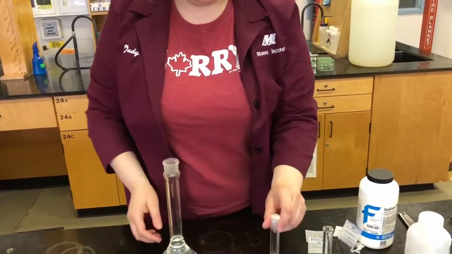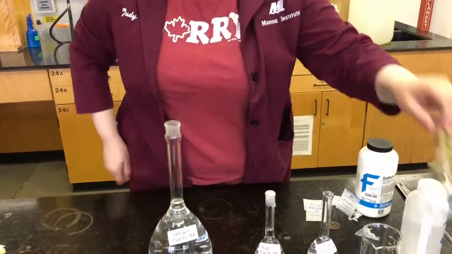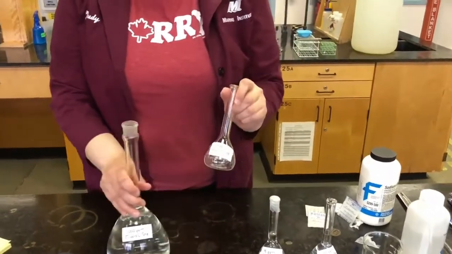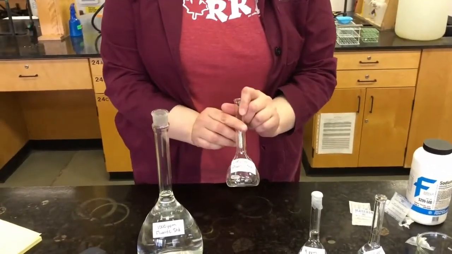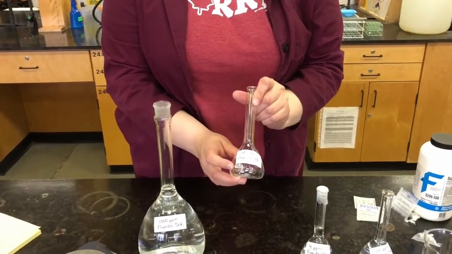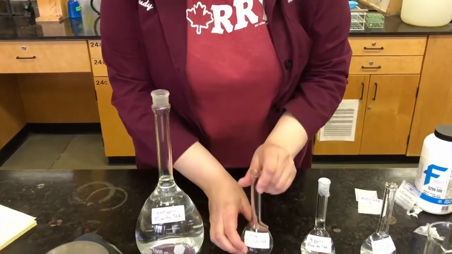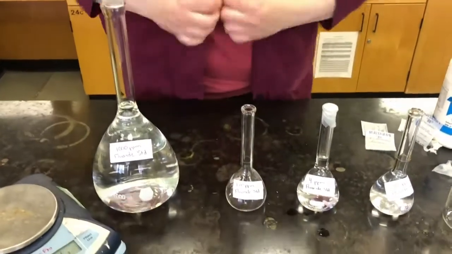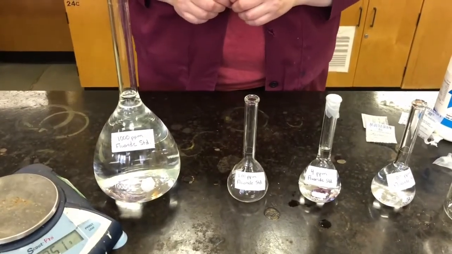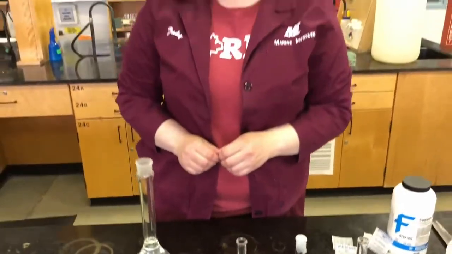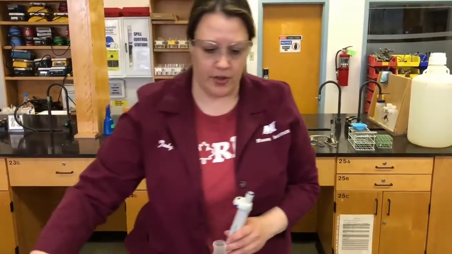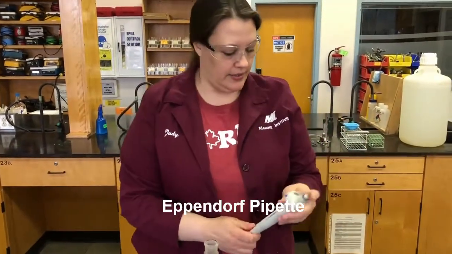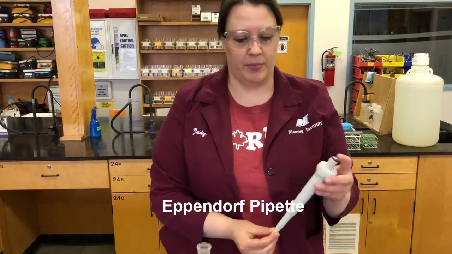All right, we're going to do one more that's a lower concentration. In this case, we're going to go down to 1 ppm, so this is 1.00. Okay. So when we get down to the low volumes, a pipette is not always accurate enough to get down to that low volume. So what we're going to use for this volume is an Eppendorf pipette.